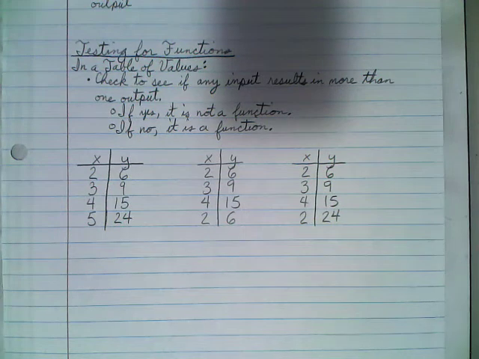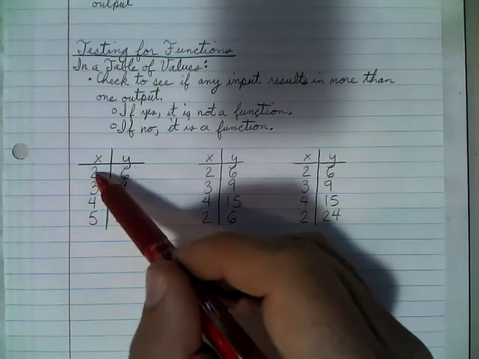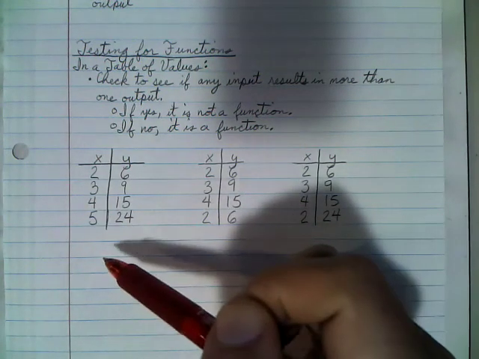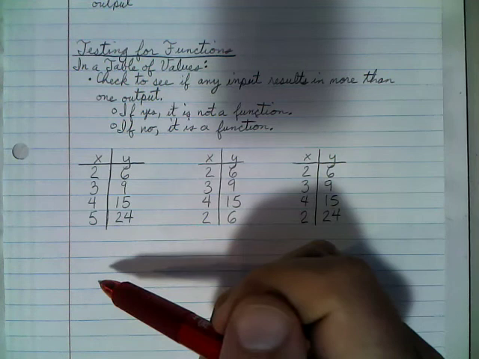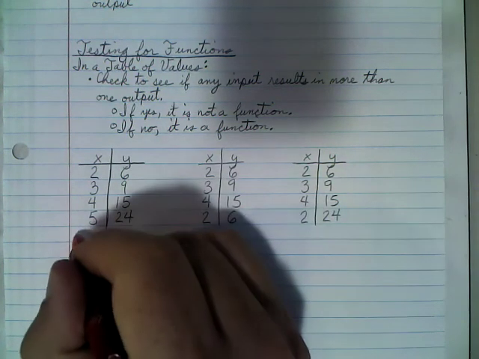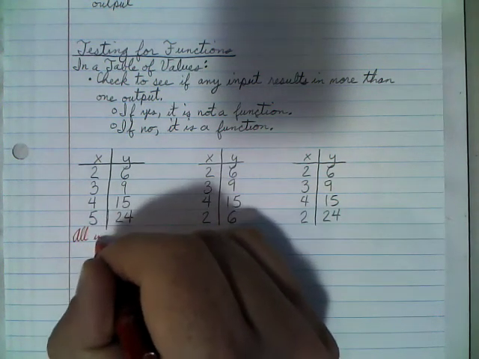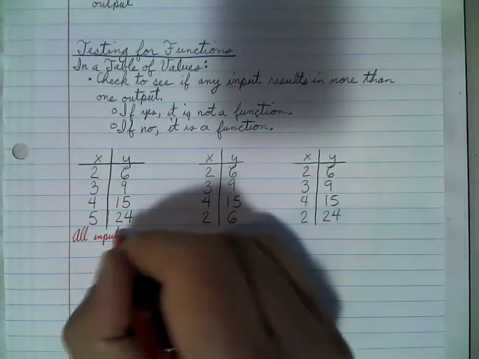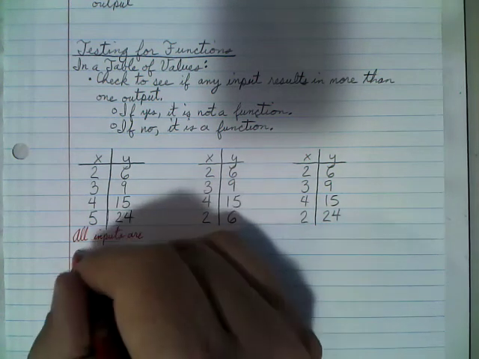First of all, in my first table of values, we're looking at the inputs 2, 3, 4, 5. Since all the inputs are different, this is pretty good.